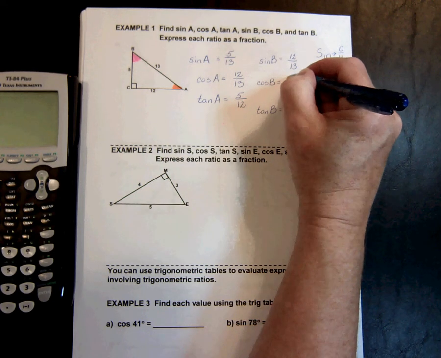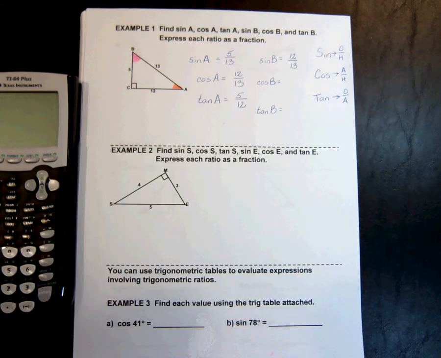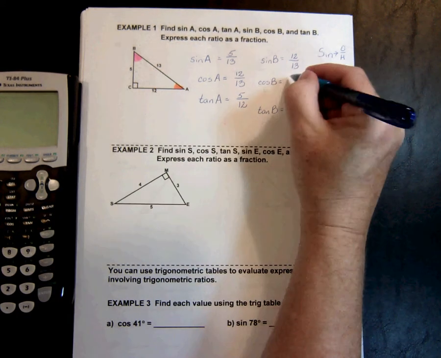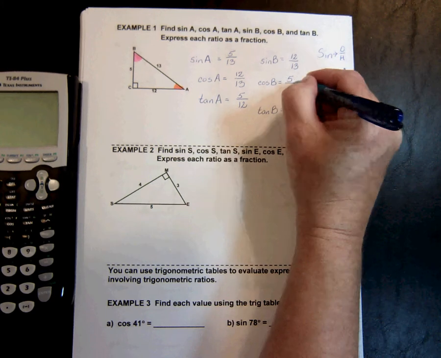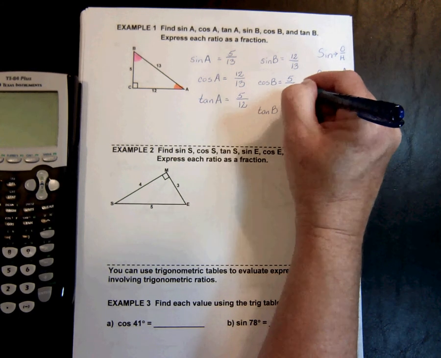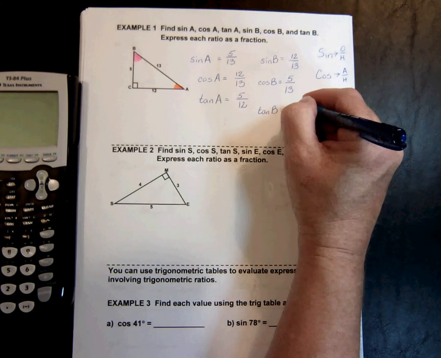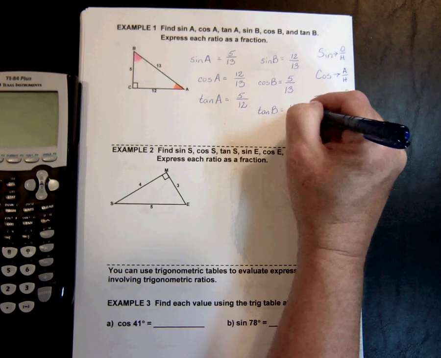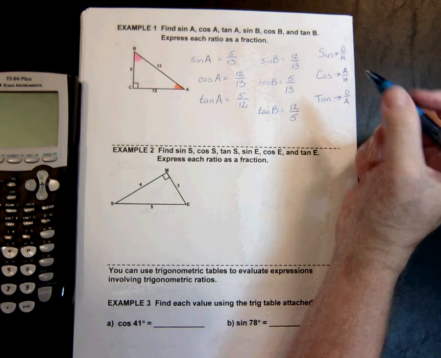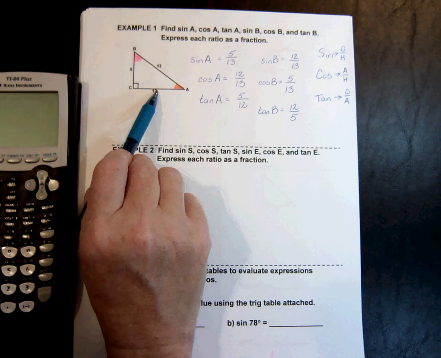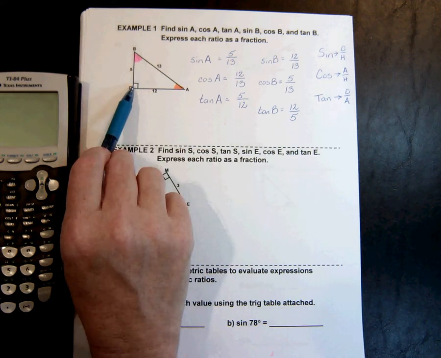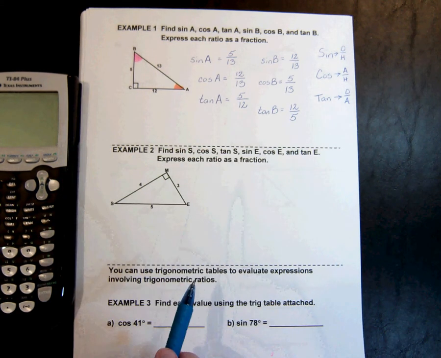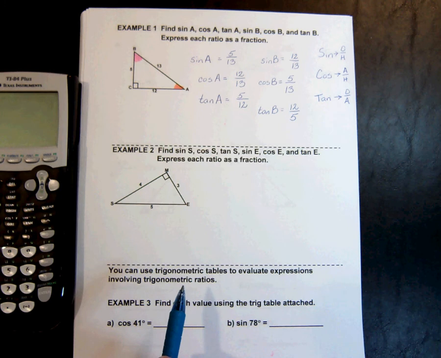For the cosine, it's adjacent over hypotenuse. Adjacent to it is a 5. Adjacent over the hypotenuse is still a 13, so 5 over 13. And then opposite over adjacent would be 12 over 5. Opposite is the 12, adjacent is the 5. So these would be your answers for the sines, cosines, and tangents of those two angle measurements.